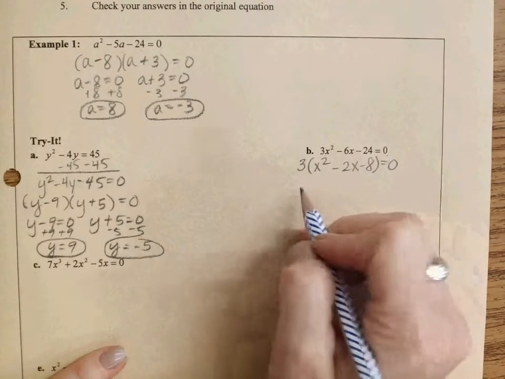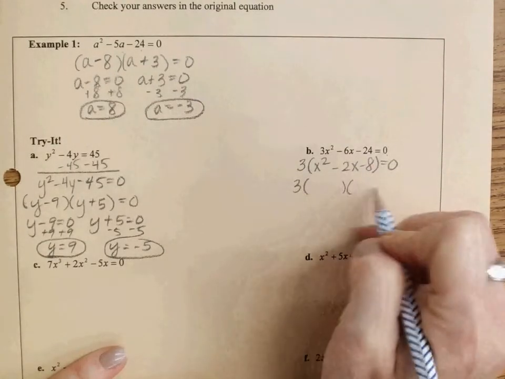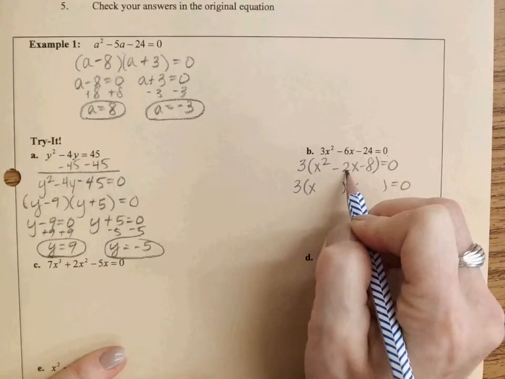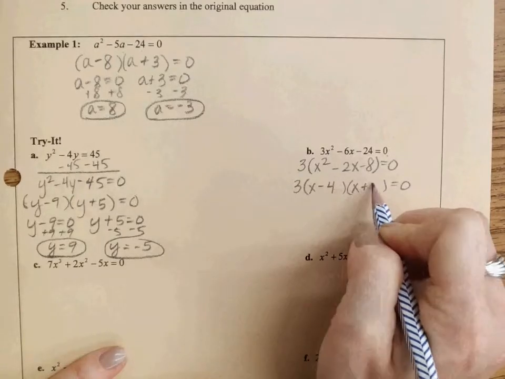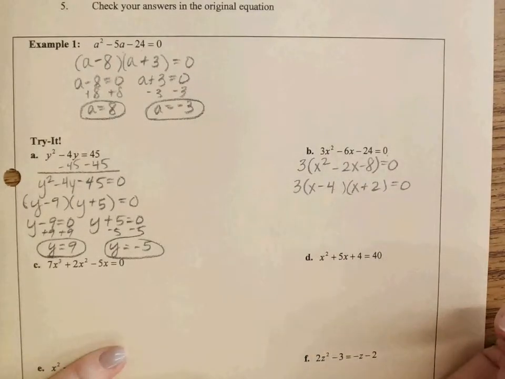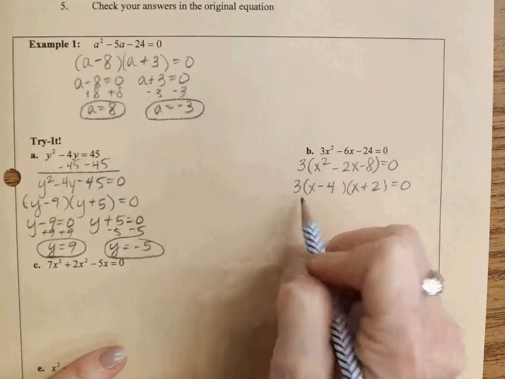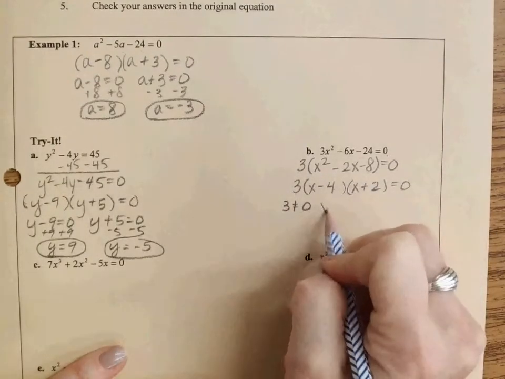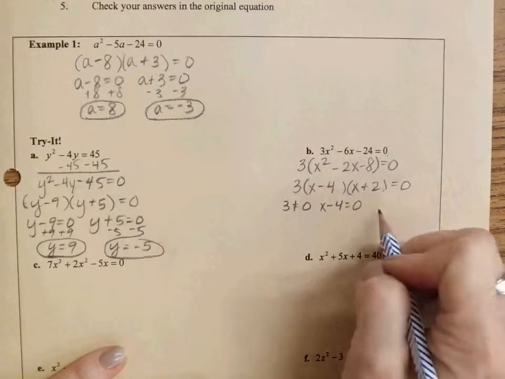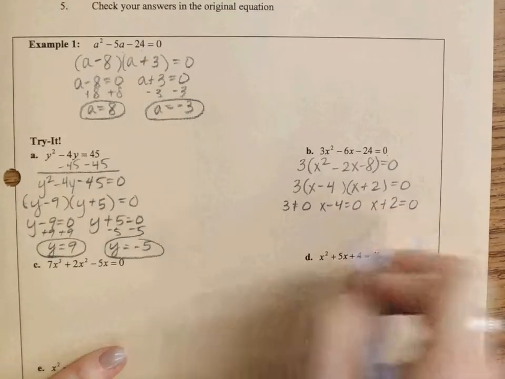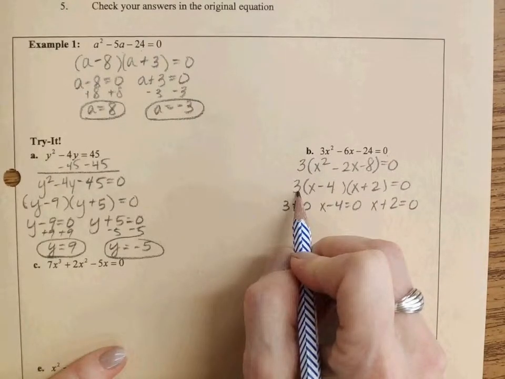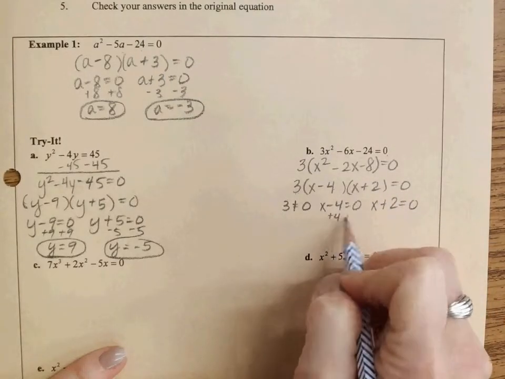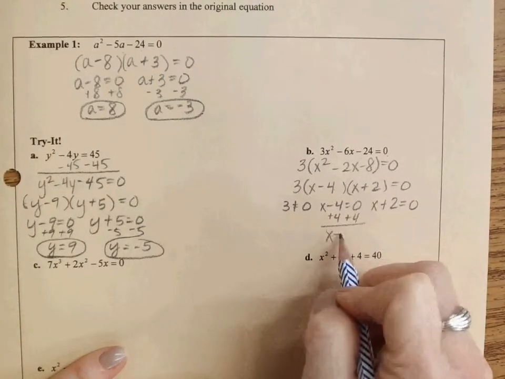My next step will keep factoring, so the trinomial factoring. So factors of negative 8 that add to negative 2, that'll be x minus 4, x plus 2. Then we're going to set each factor equal to 0. So even my GCF will get set equal to 0. And we'll see that 3 does not equal 0, but we are going to do that because sometimes down the line, when we factor, it'll be a variable and not a number, and that variable will be equal to 0. So we'll go ahead and keep solving for x.